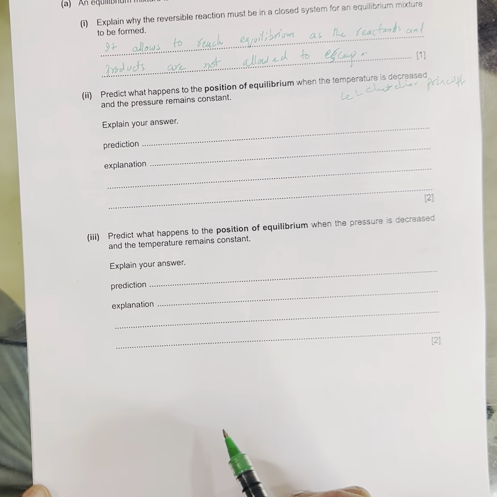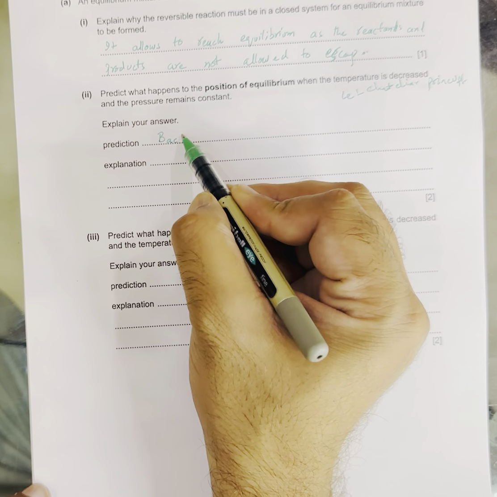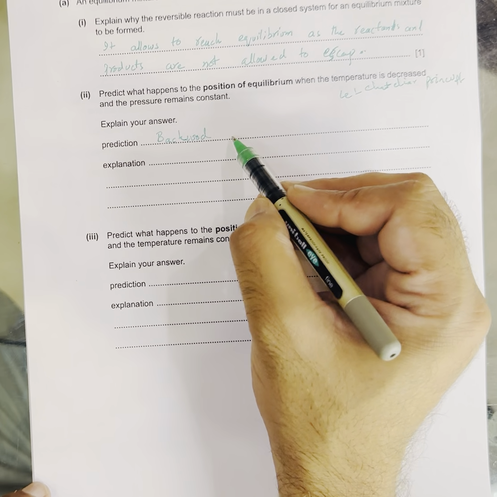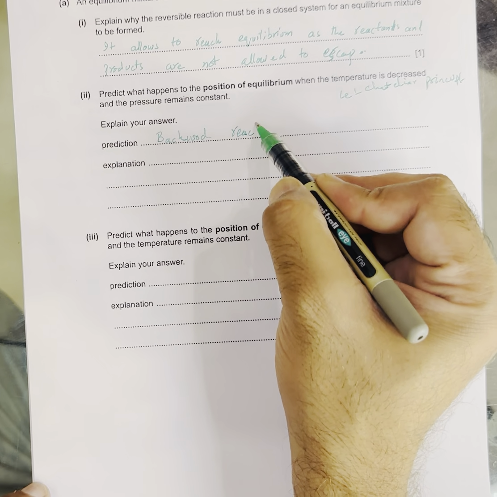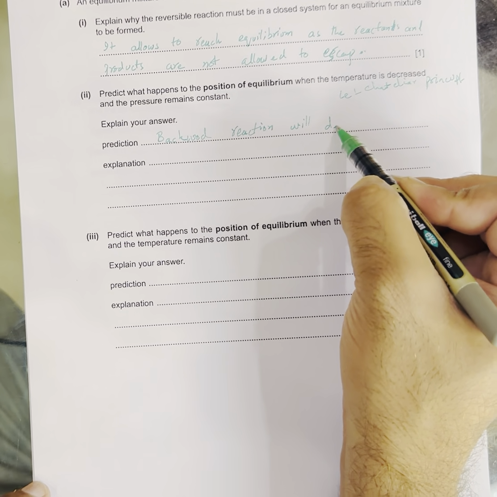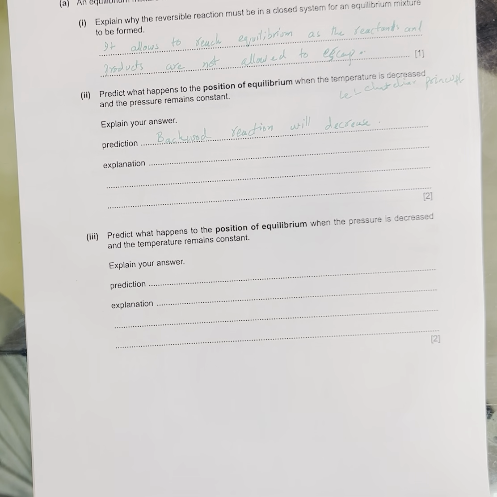We would predict that the backward reaction will increase because the temperature is decreasing. Now we need to explain our prediction. The forward reaction is endothermic. To overcome the decrease in temperature, the backward reaction will increase to get the equilibrium back.